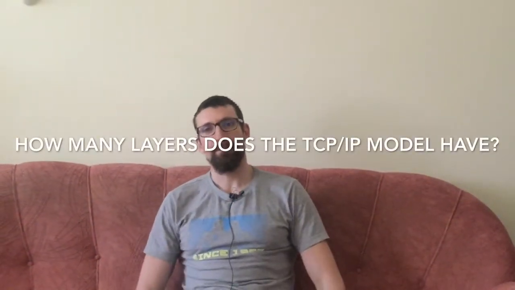But this is a very conceptual division of the layers. Actually, the TCP/IP model has only 4 layers.